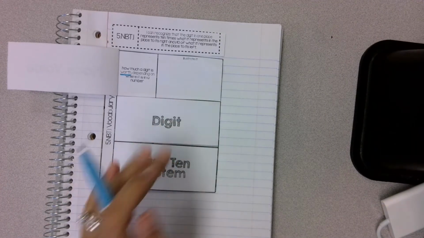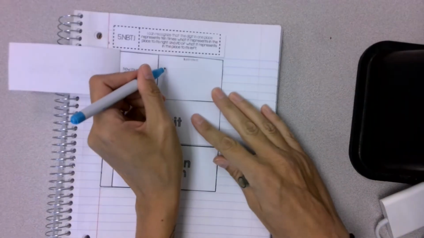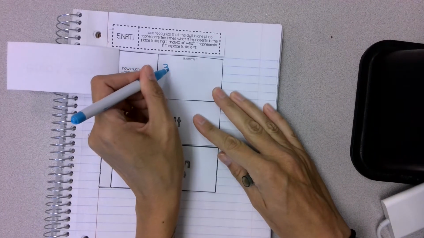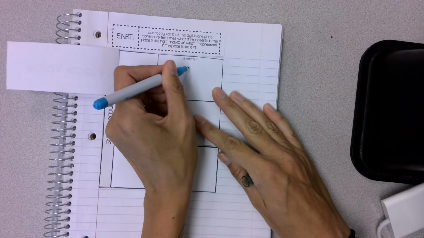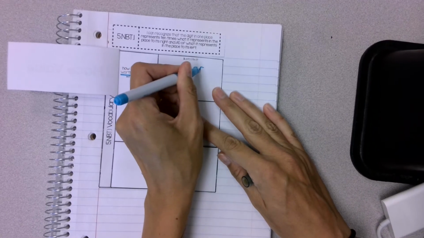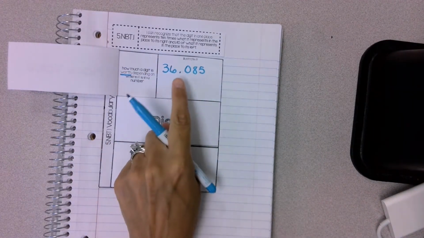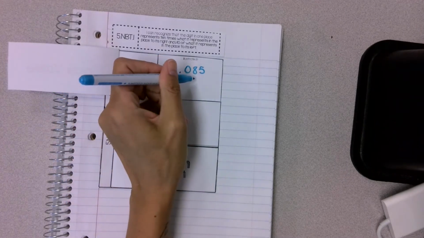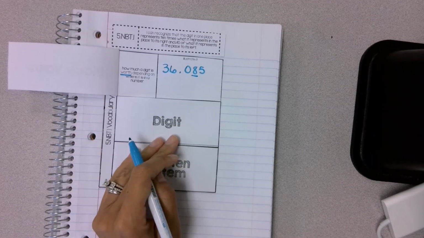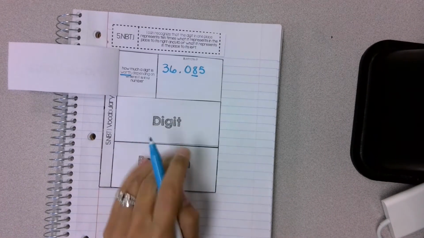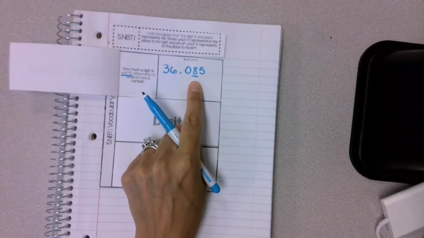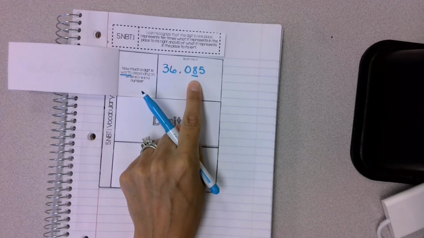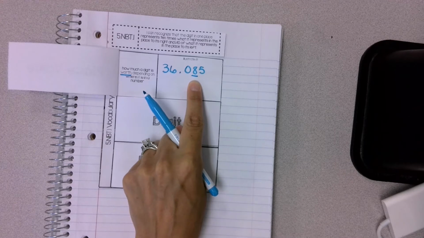Okay, so to illustrate it, we're going to write this number, 36 and 85 thousandths. That is a decimal. We're going to underline this 8. The 8 is in the hundredths place, not hundred place, the hundredths, because it's a decimal.